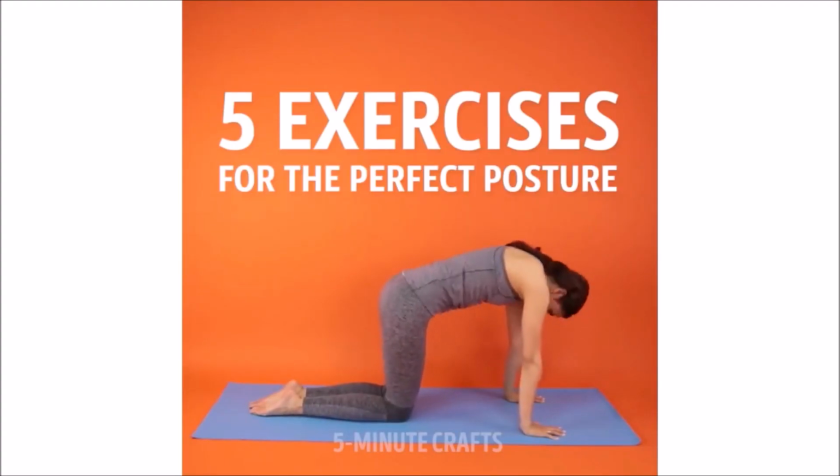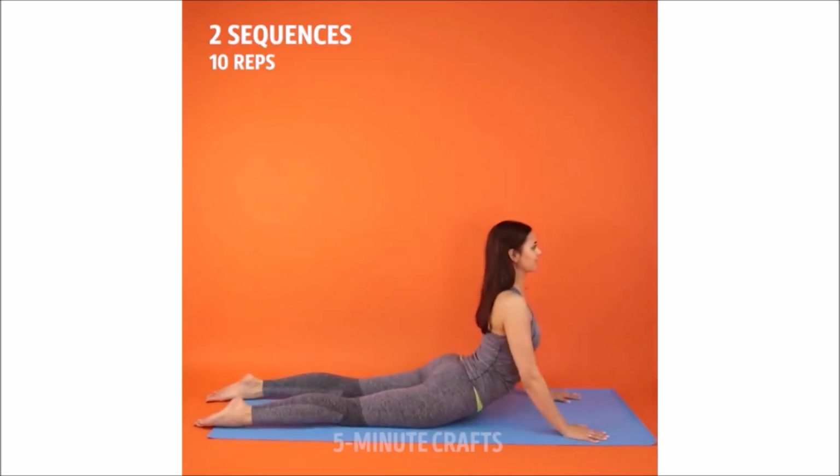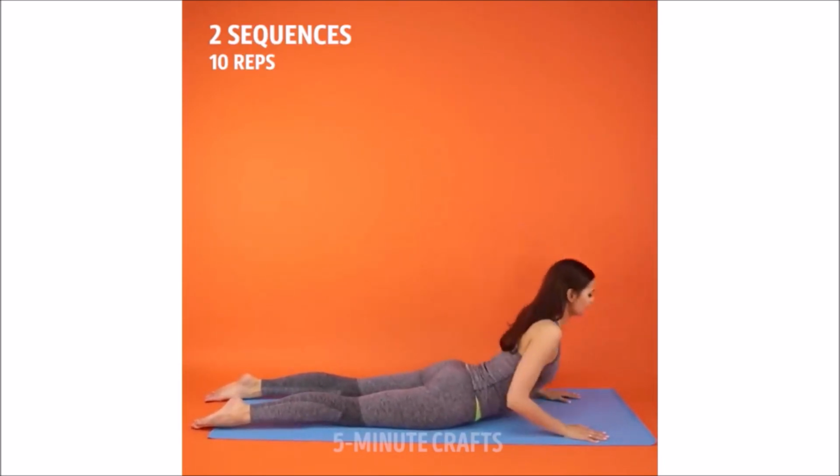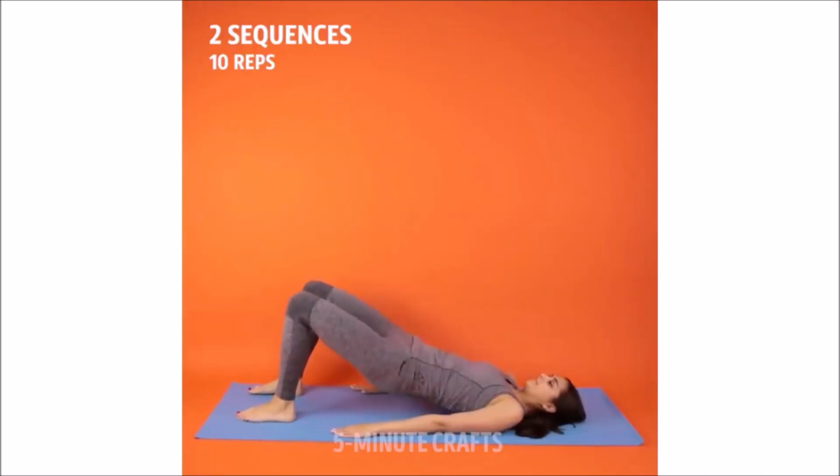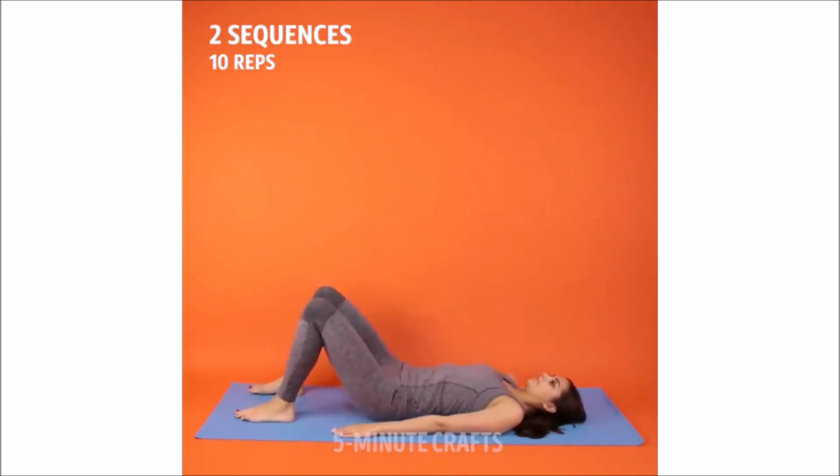Now here's a bunch of exercises. Being able to just get away from the chair and do a couple of these exercises. Very big to be able to just stretch the spine. You've got to get up every 20 minutes and do something else. A little exercise like this can help.